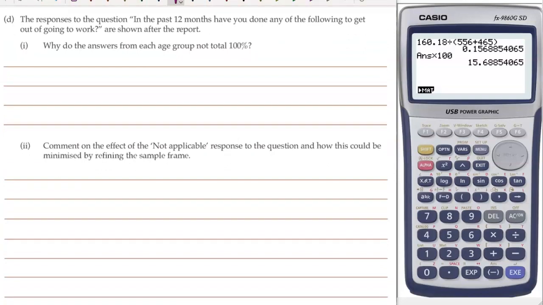Okay, why do the answers from each age group not total 100% when we look at this question? In the past 12 months, have you done any of the following to get out of going to work? So we're directed to look at the bit that's shown after the report. It's that little table underneath the weighted sample section.